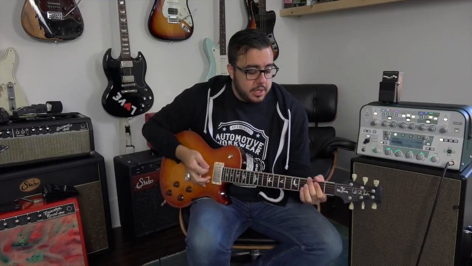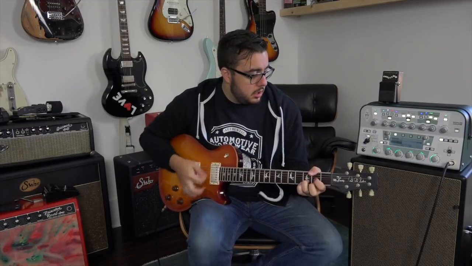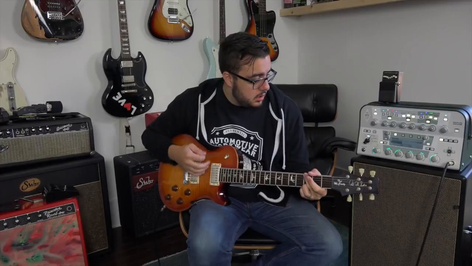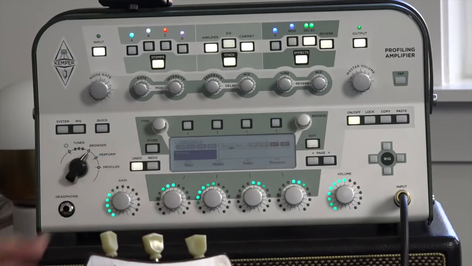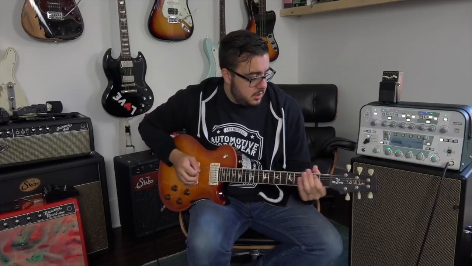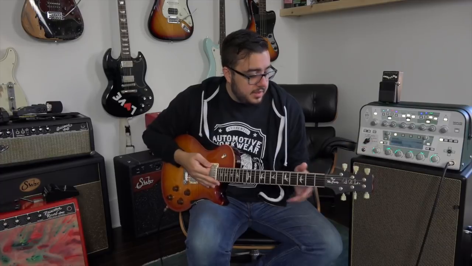Now, what does it do to the bridge? It makes it a little hairy, a little bright. There, I like this post position more than the pre position. What we're doing is we're removing mid-range. We're adding highs, but we're doing it before the amplifier.